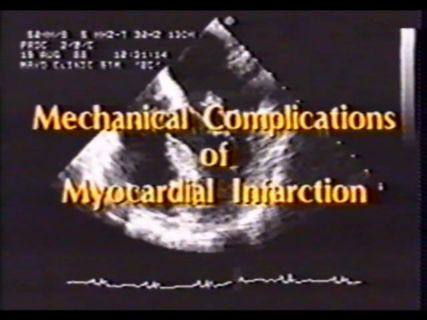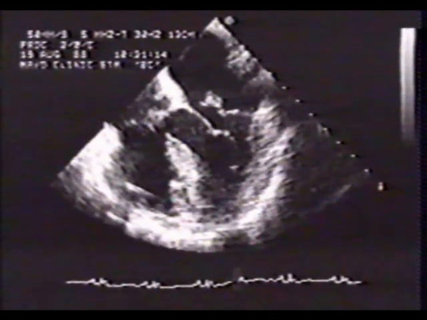In addition to providing immediate feedback about left and right ventricular function, echocardiography is also the gold standard for the diagnosis of the mechanical complications of infarction. Detection of these complications is usually vital for appropriate management decisions.